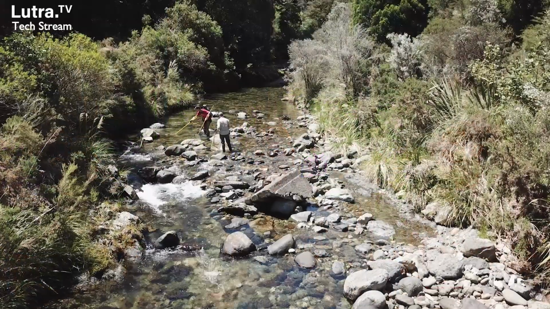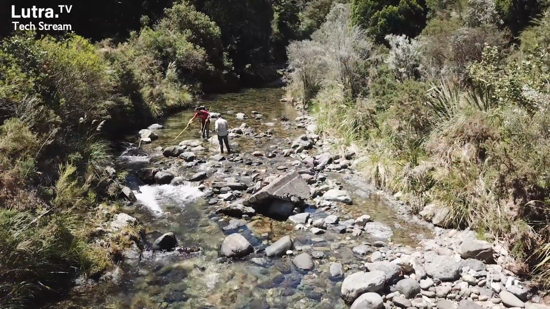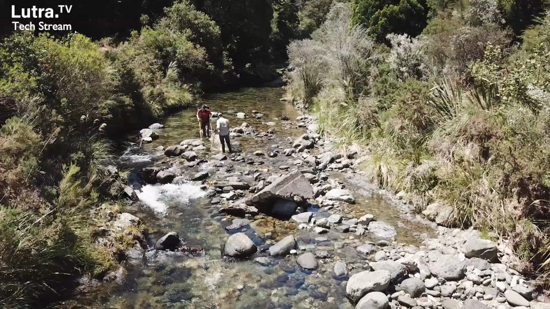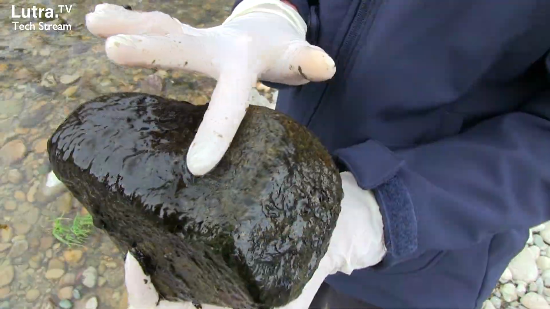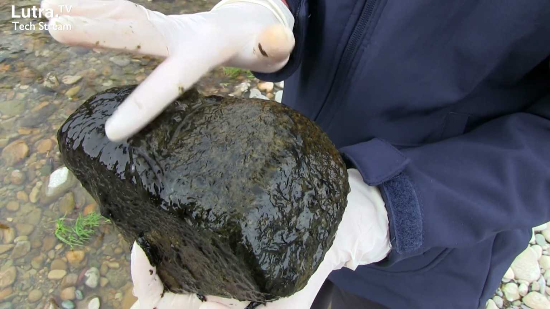And so Microcoleus, which is our most common benthic cyanobacteria, a type of algae which grows on the base of a water system, either the bottom of a lake or a pond or the base of a river, usually on stones in the bottom of the river.